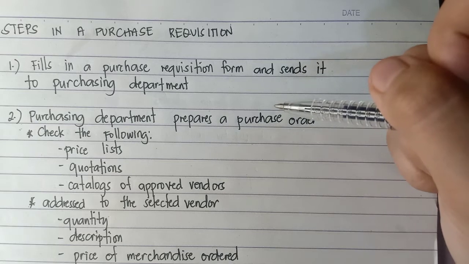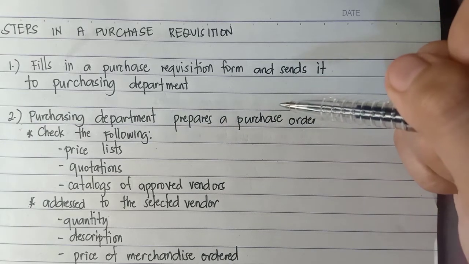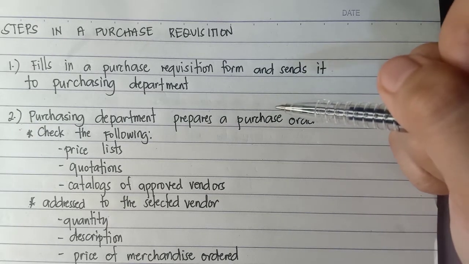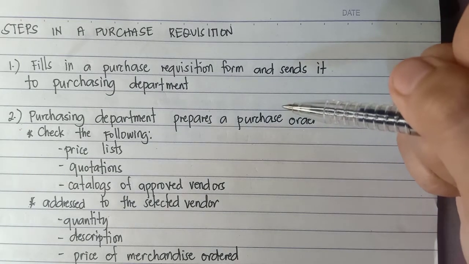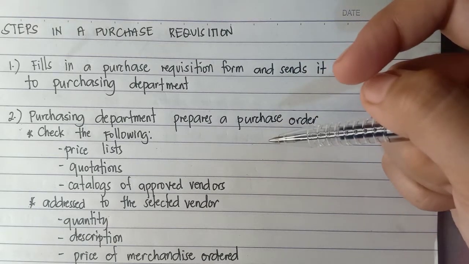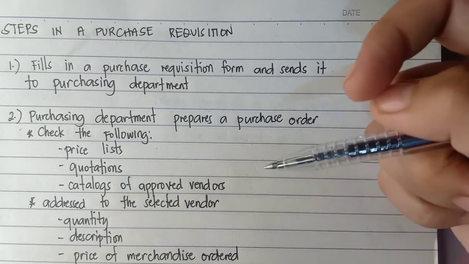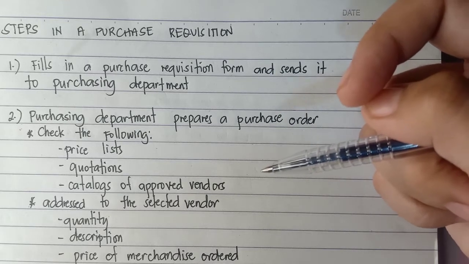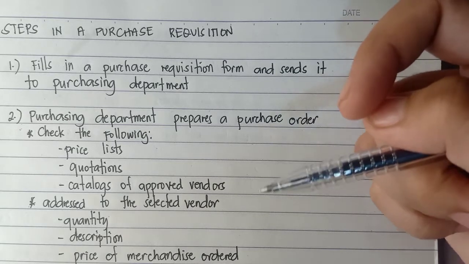Aside from the price, the payment terms and the party to shoulder the transportation cost. So, owners of small merchandising firms may settle these terms informally by phone or by discussion with the vendor's representative.